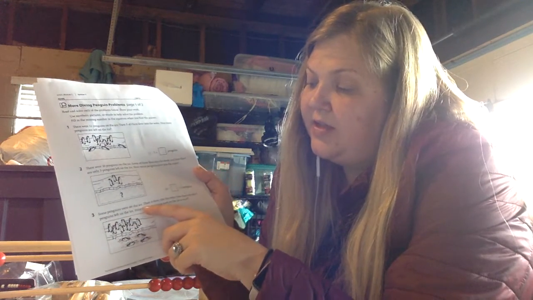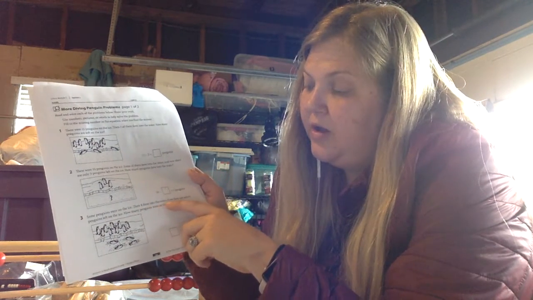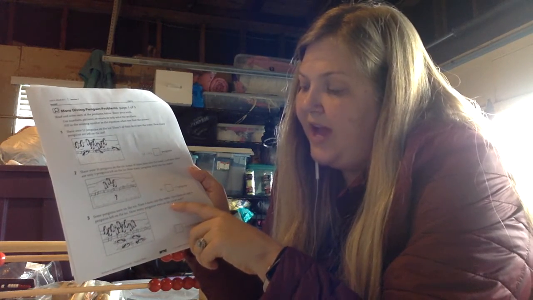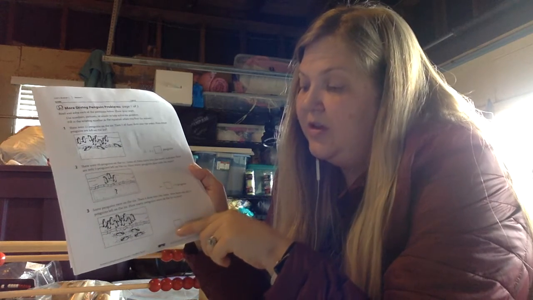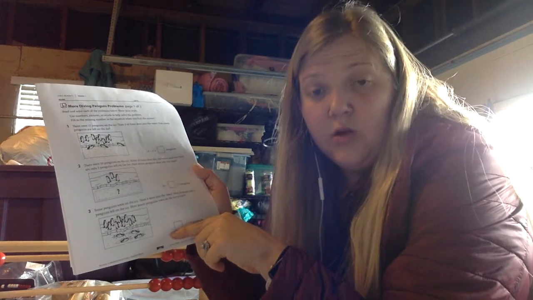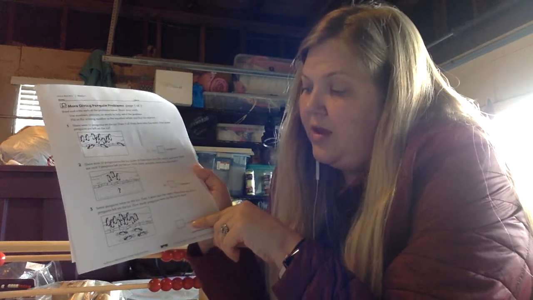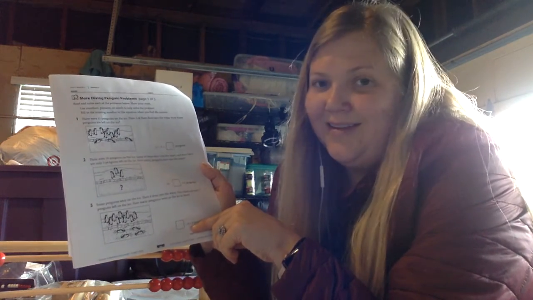Let's look at number 3. Some penguins were on the ice, then 4 dove into the water. Now there are only 9 penguins left on the ice. How many penguins were on the ice to start? So this one is a start unknown problem. We have to figure out our starting number. I'll give you a trick.